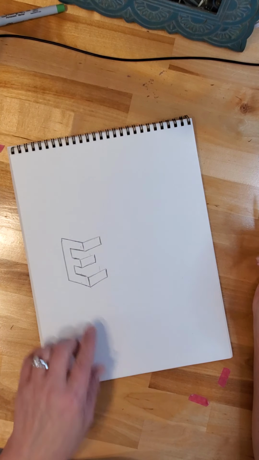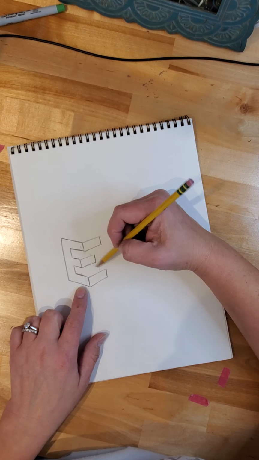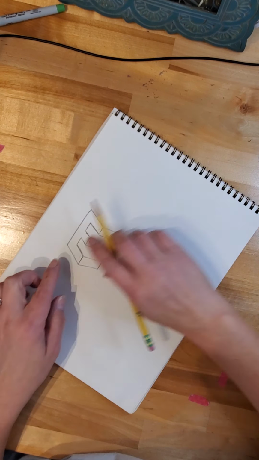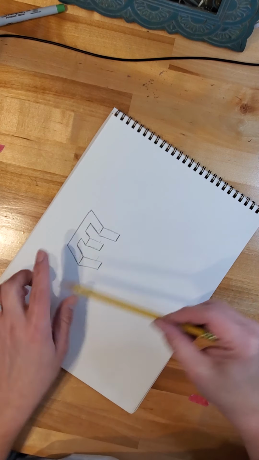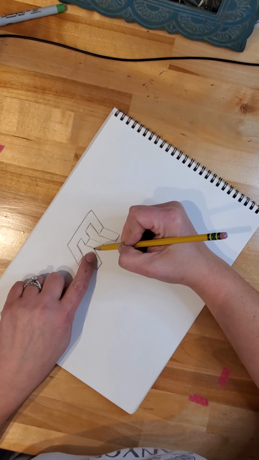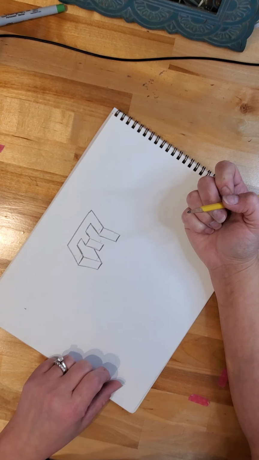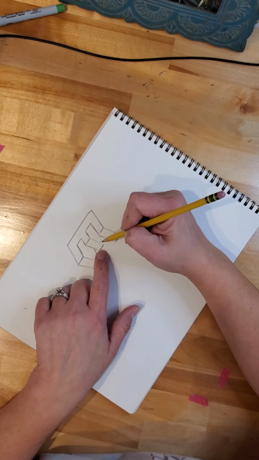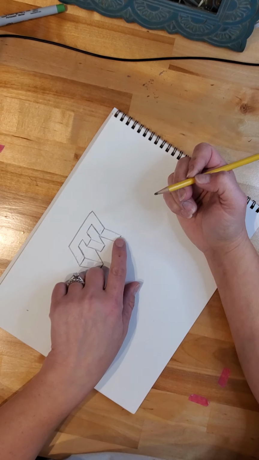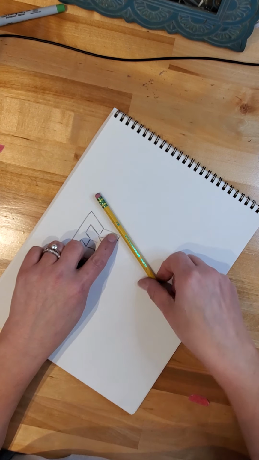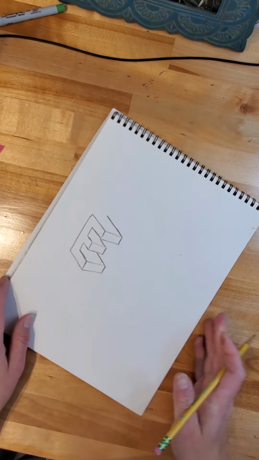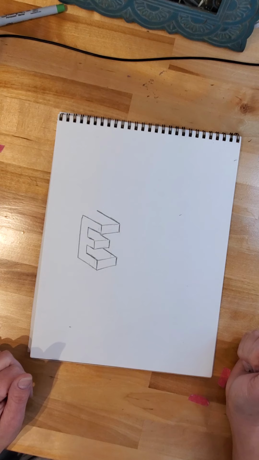I have most of the right side, but now you can see there's space here that we need to define. So I'm using this line as my guide. Let me turn it this way because I need a line here that's parallel to this one. And it's going to travel back and then stop as soon as I hit the middle of the letter E. Same thing's going to happen here. This is going to travel back. And now this one is going to travel back all the way, probably about there.